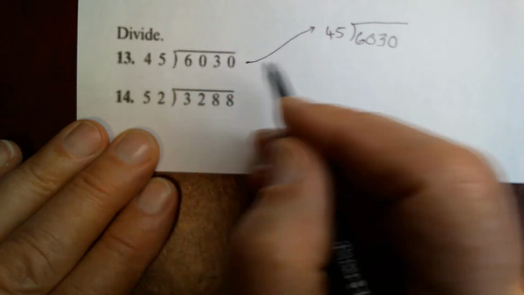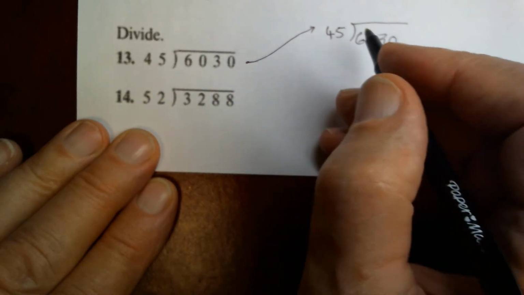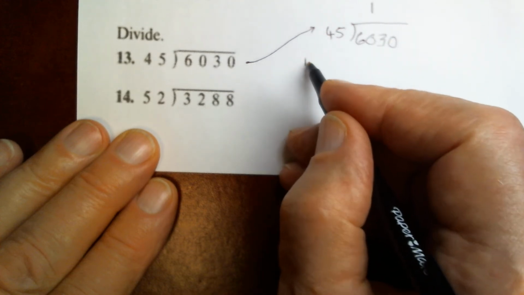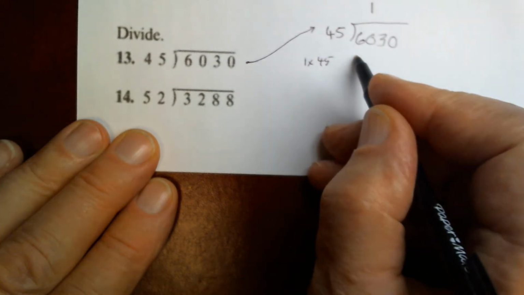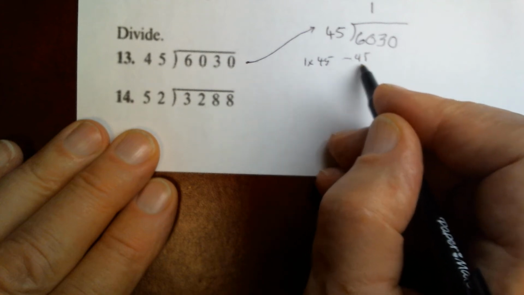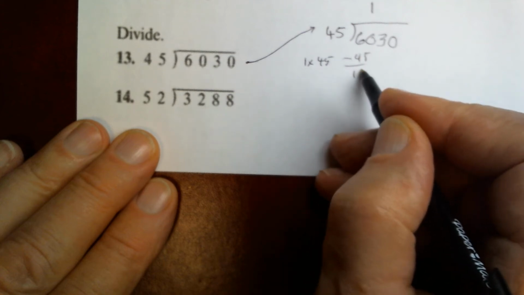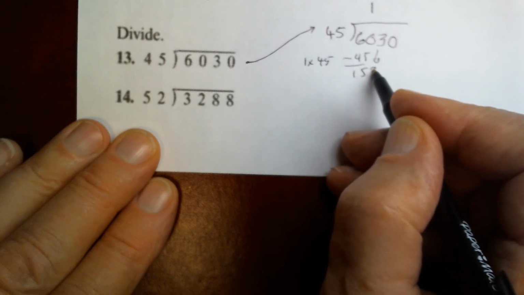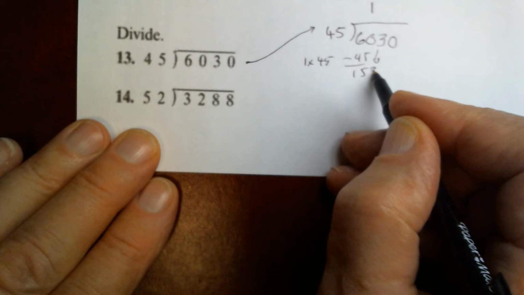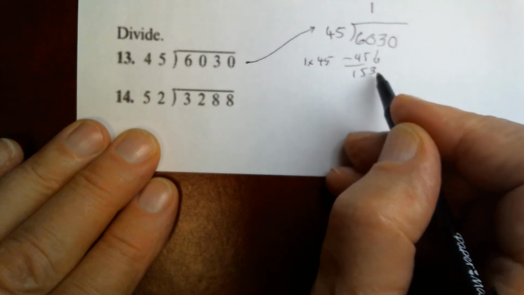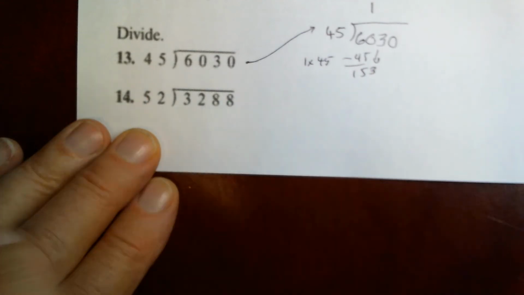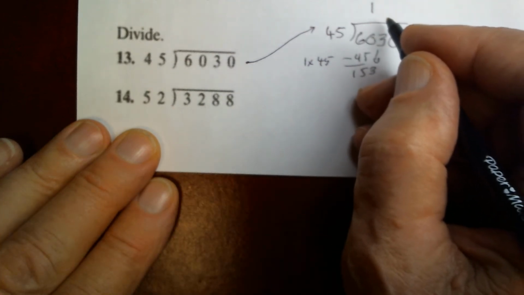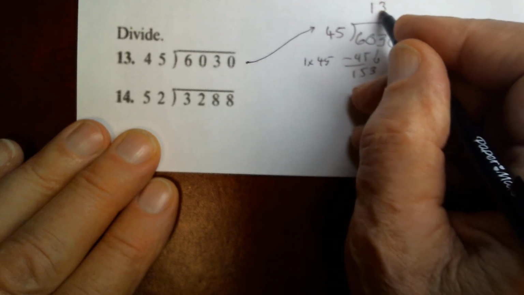So here we're dividing 45 into 6,030. So 45 goes into 60 1 time. So 1 times 45 is 45 with a minus, and it would be a 15 going down to 3. So 153. And that's 45 goes into 153 3 times.